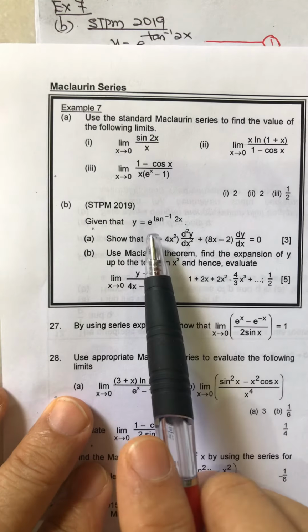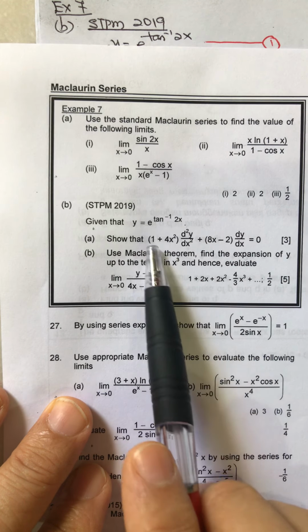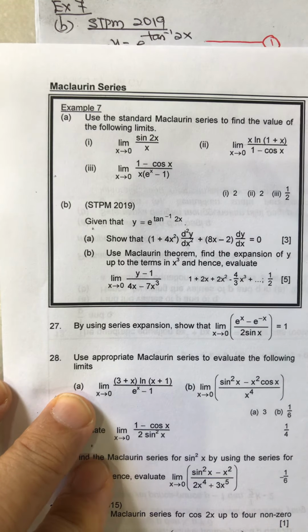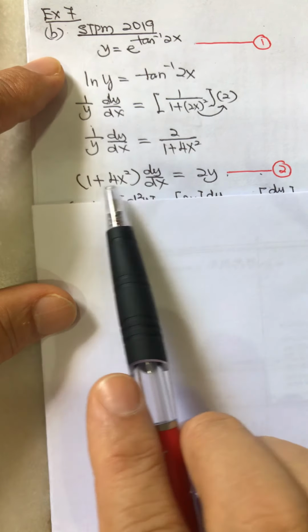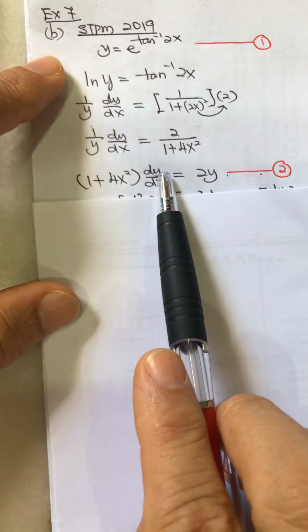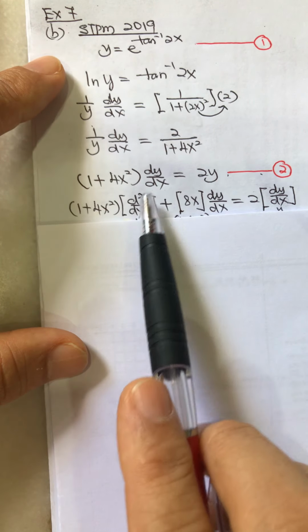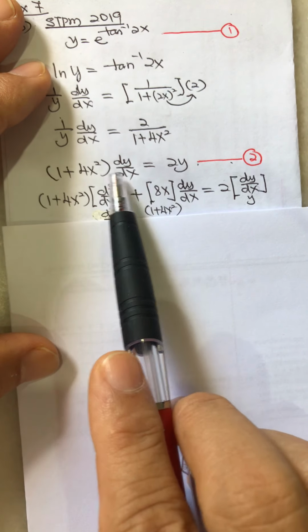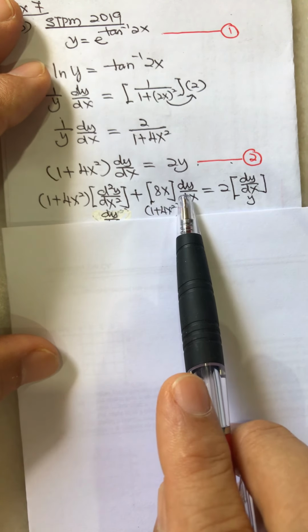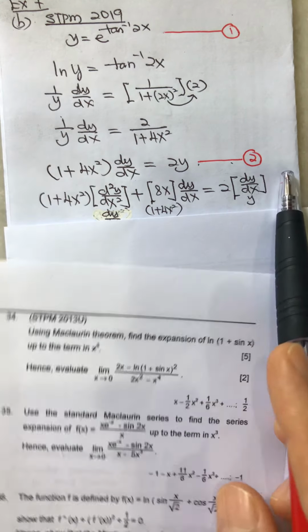Furthermore, if you look at the question again, you see this is 1 plus 4x squared d2y/dx squared. So you want to get this term. That's why writing like this will be easier to differentiate. Why? Here we have 2 products we are going to differentiate. When you differentiate this one, you get 1 plus 4x squared d2y/dx squared. Differentiate this, and then plus, this one you just differentiate 8x, then dy/dx, differentiate this one is 2 dy.